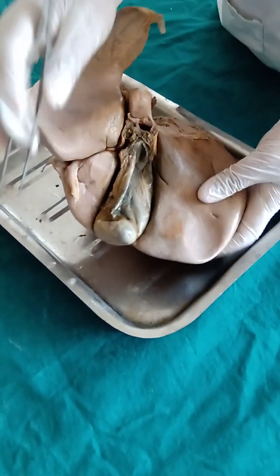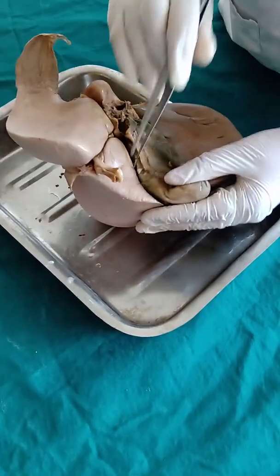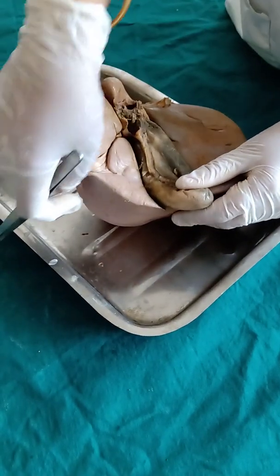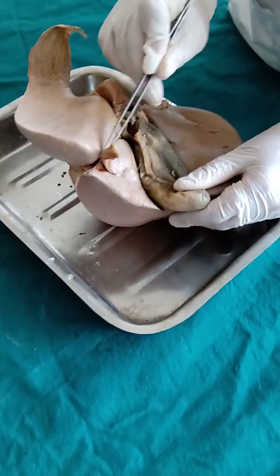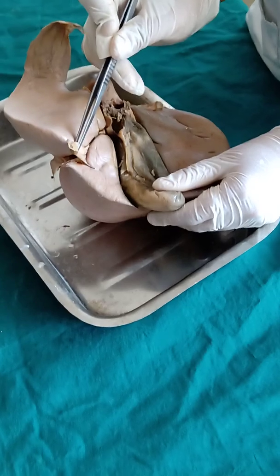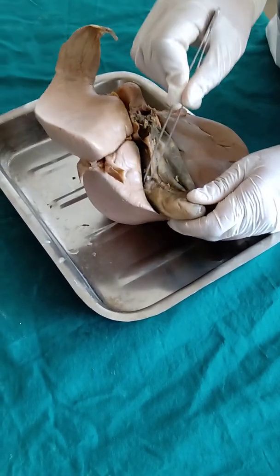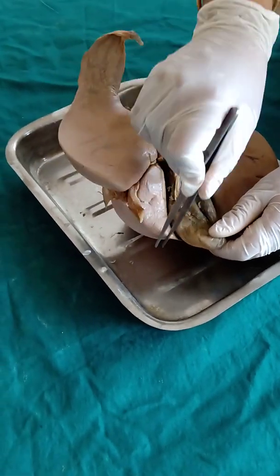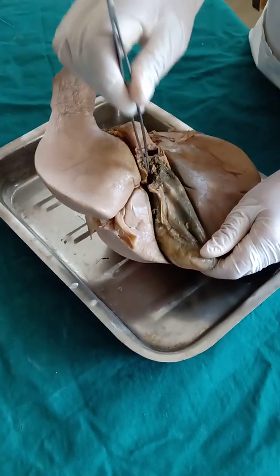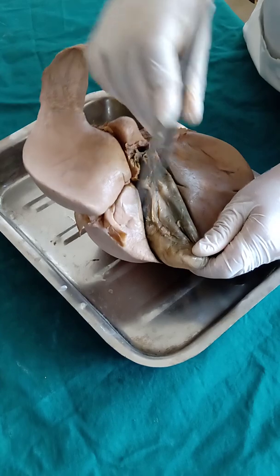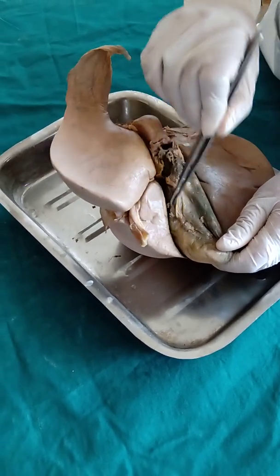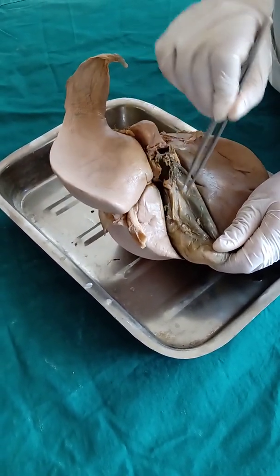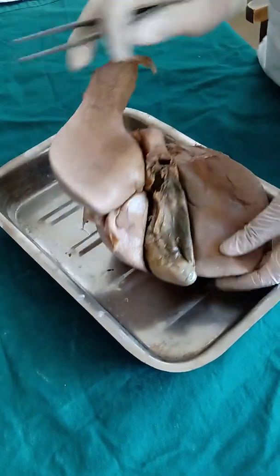Now the quadrate lobe. The quadrate lobe is on the inferior surface of the liver, and it is bounded on the left side by the ligamentum teres, on the right side by the fossa for the gallbladder, anteriorly by the prominent inferior border, and posteriorly by the porta hepatis. So it is somewhat rectangular in shape, and these are the boundaries of this quadrate lobe, which is on the inferior surface.